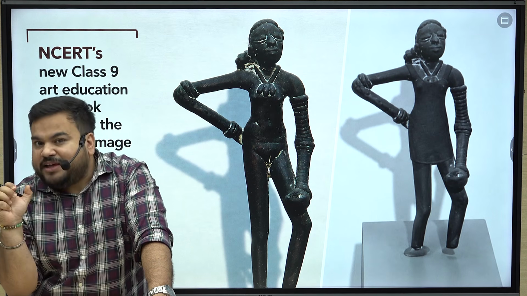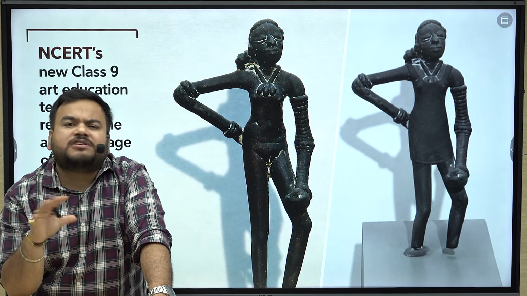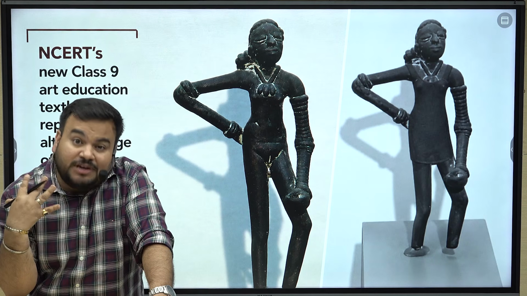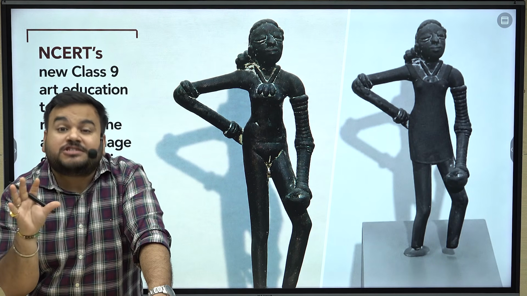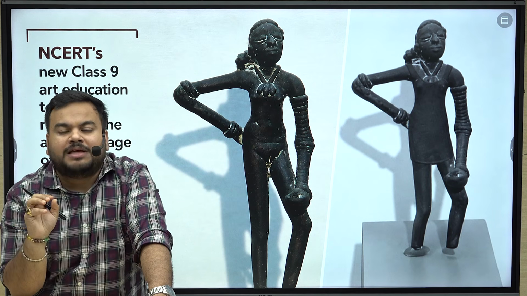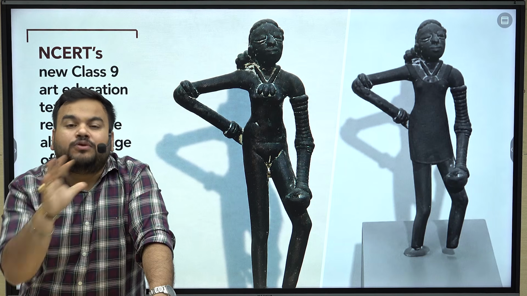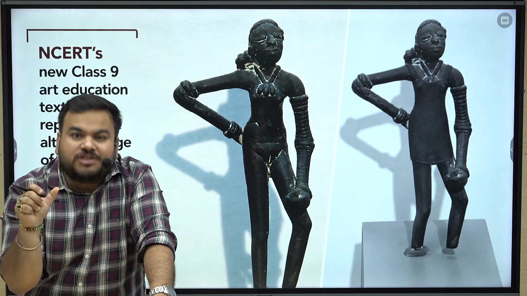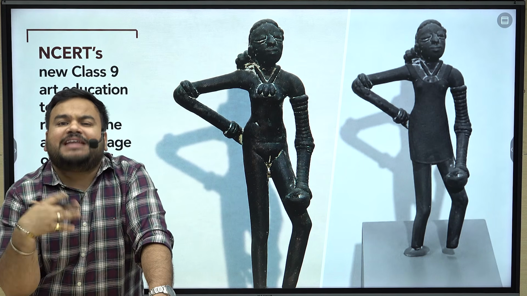Now, this drew attention and criticism from a lot of historians, archaeologists, and educationalists who felt that historical artifacts should be displayed in their original form. And that led NCERT to replace the altered image with the original image in their textbooks.